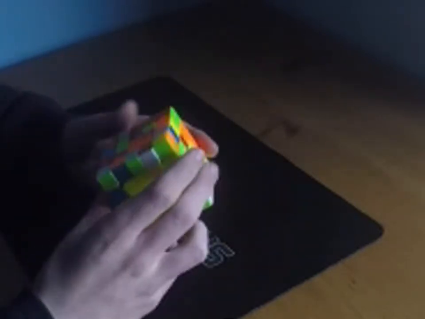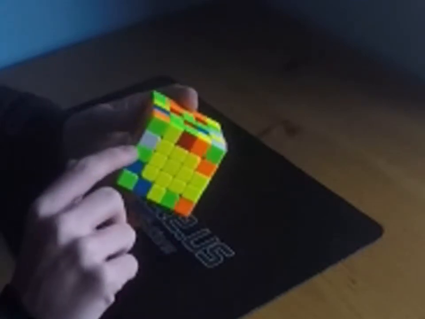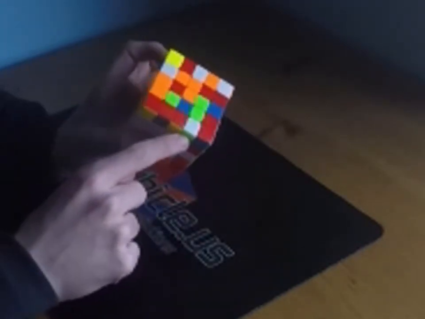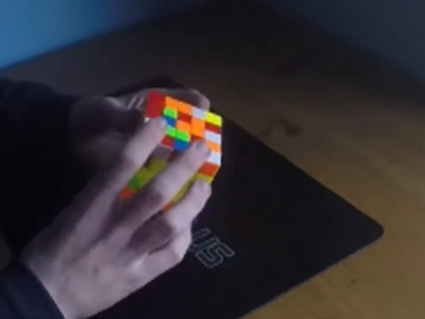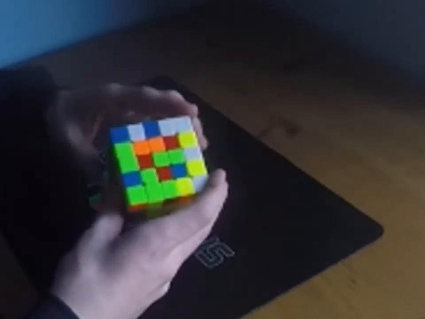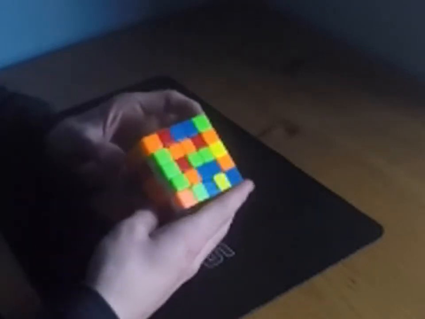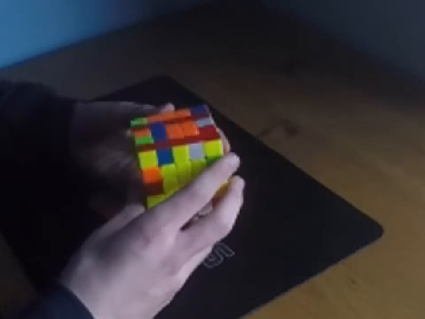Next, I would do the green and white. So you can see the image is right here and one of the wings is here. So by doing this, I'll put them both into the M slice, and then I can pair them up. And the last one is right here. So I'll put this into the M slice, pair it up, and then pair it up with the cross.